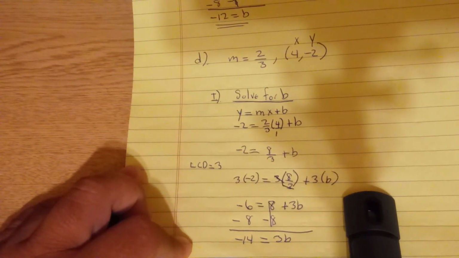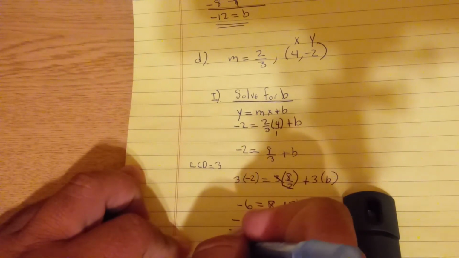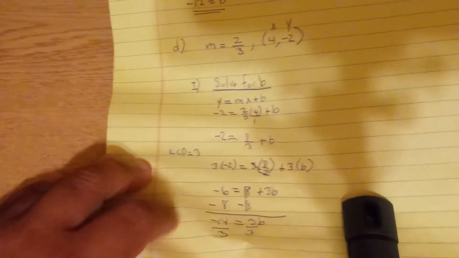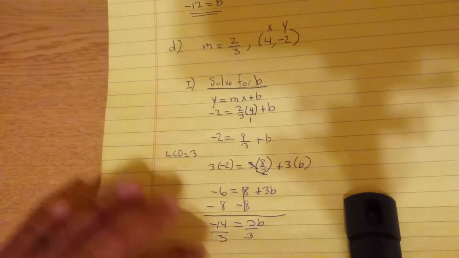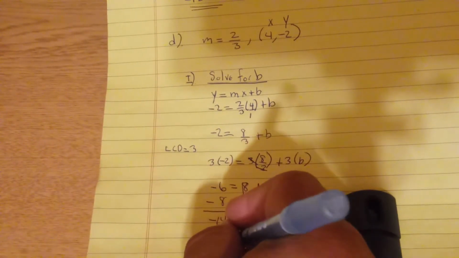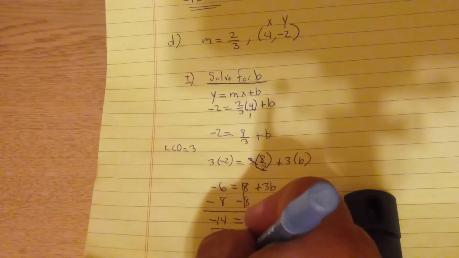And then we divide both sides by 3. So we end up with -14/3 = b.